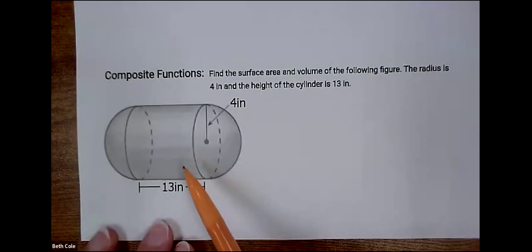All right, is this a cylinder or a sphere? Do you have your phone out? Because I can see that.